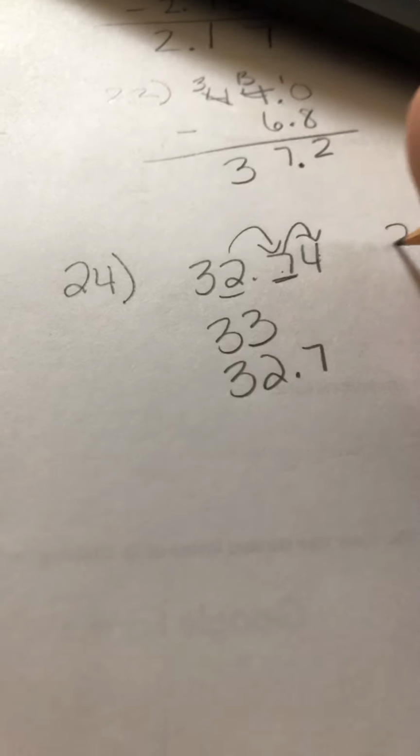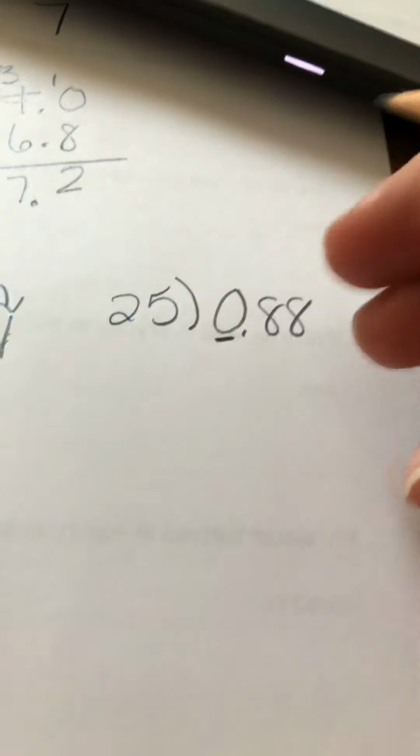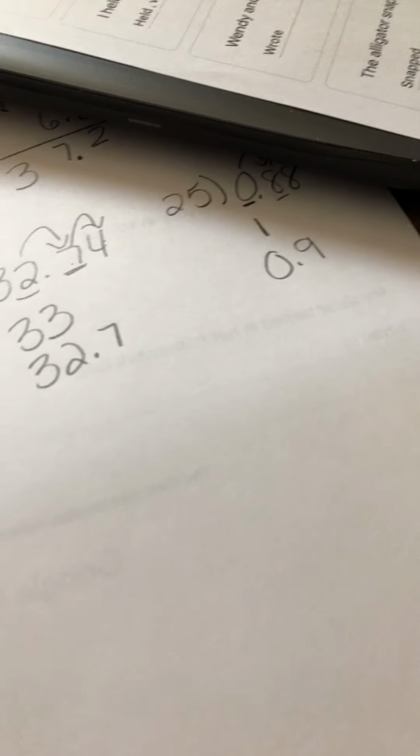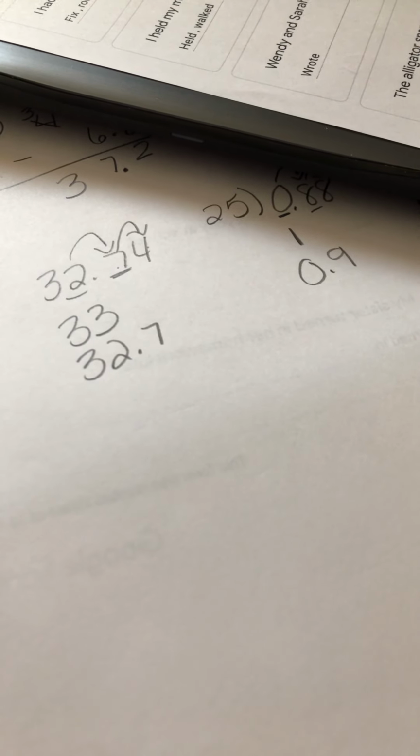And then number 25 is 0.88, 88/100. Rounding to the nearest 1, go next door. It's an 8, it tells me to put it up to a 1. And then the 8 tells me to go next door to turn this into a 9, so 0.9 rounded. You didn't have to do 26, 27, and 28. We will tackle problems like that next week.